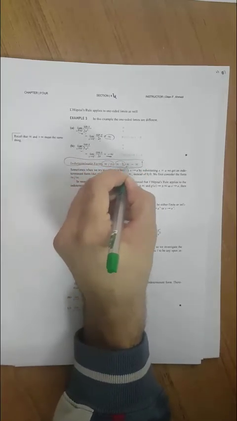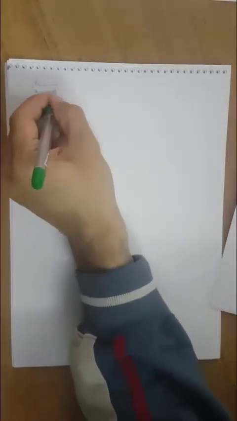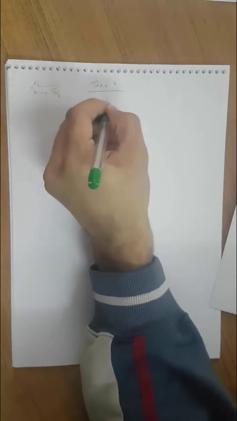Now the other type, type B, is called infinity over infinity, 0 multiplied by infinity, and infinity minus infinity. If you get these forms, you can change them again to the other type. For example, we have x approaching pi over 2 of secant of x over 1 plus tan of x.